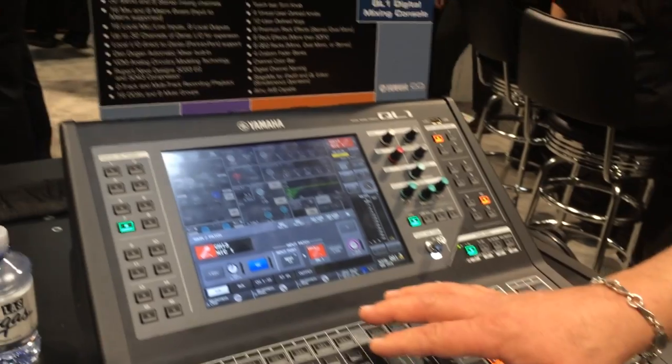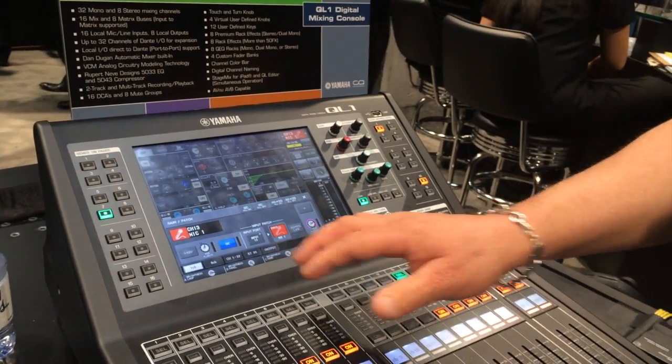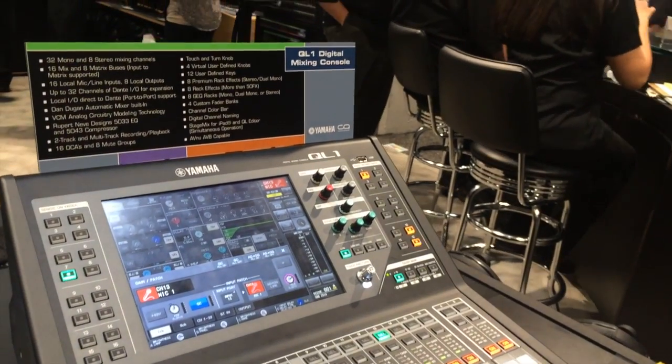So that's how it works, and it works beautifully. I've used it on a lot of festivals, and other engineers never hear the head amp changes.